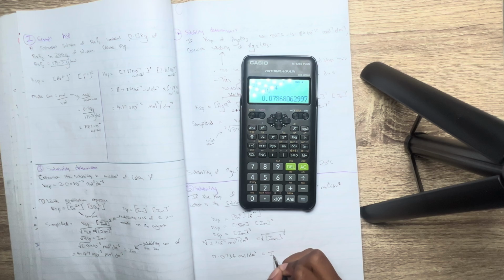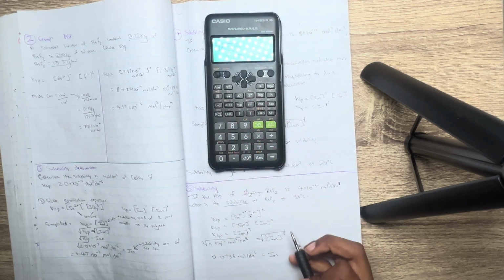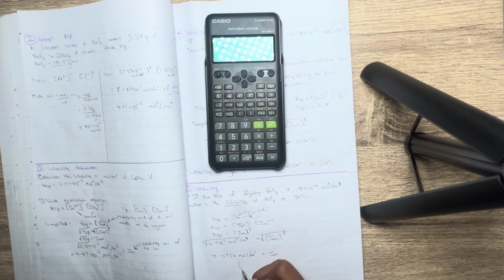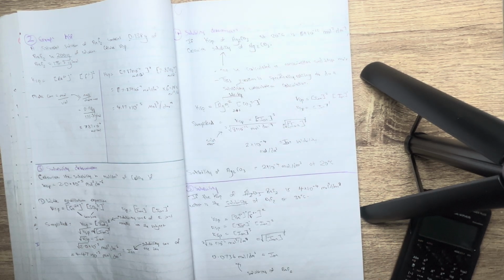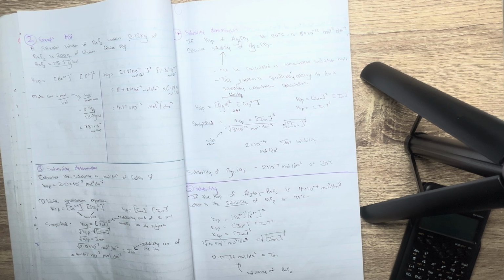This is equal to the ion, and this value is the solubility of barium fluoride. Remember, if you're solving for the solubility of a salt, you're technically solving for the solubility of the ion.